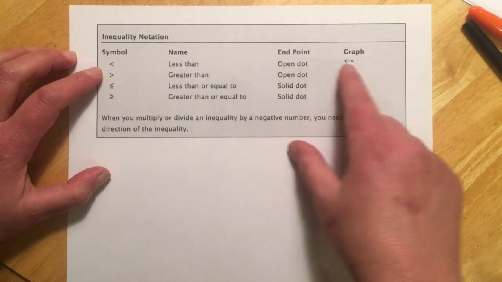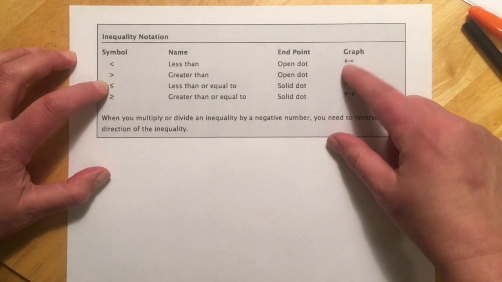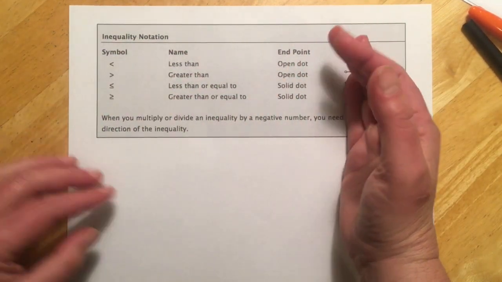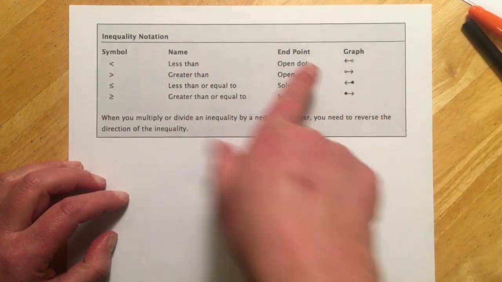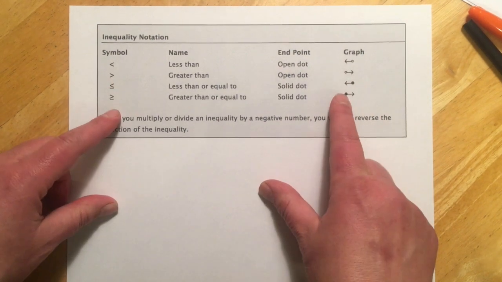Less than: when we graph them and they don't have the equals, we're going to use these open dots on our endpoints. So less than goes this way, we're less than whatever the value is. Greater than, so it goes this way. And greater than, the graph goes that way, kind of the same as the arrow, if you notice.